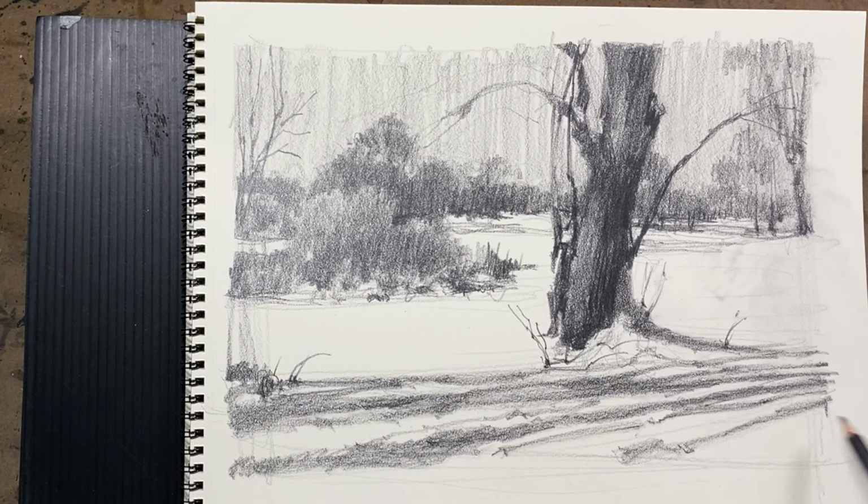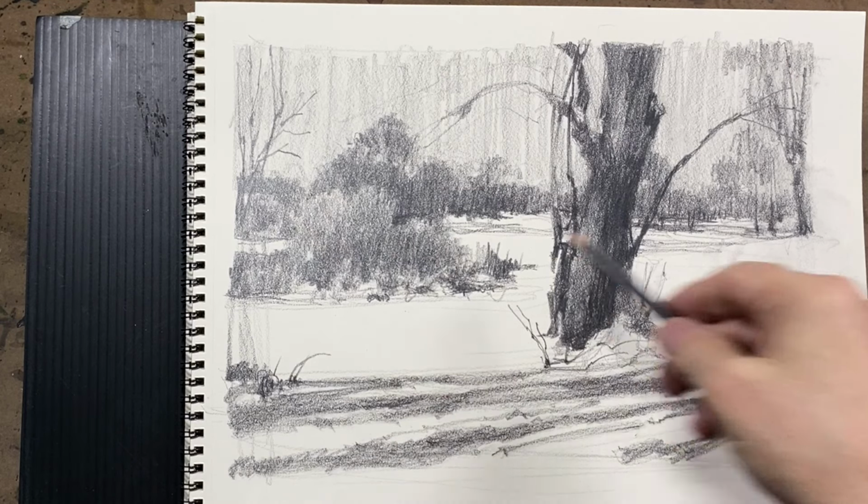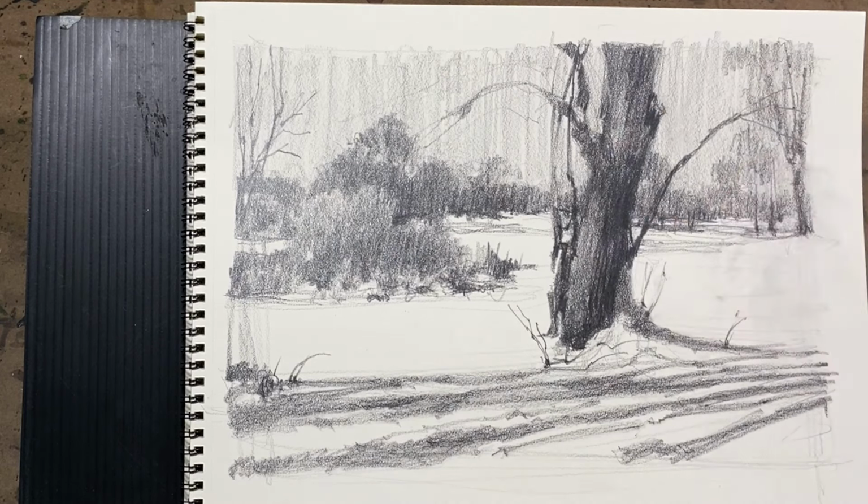We're going to put just a little bit of a gradation in the foreground. Little Z, cross, slightly off center. These are things that I feel make a good composition.